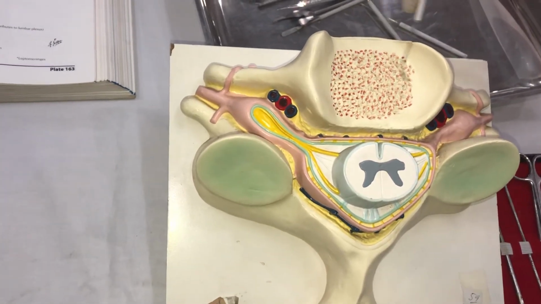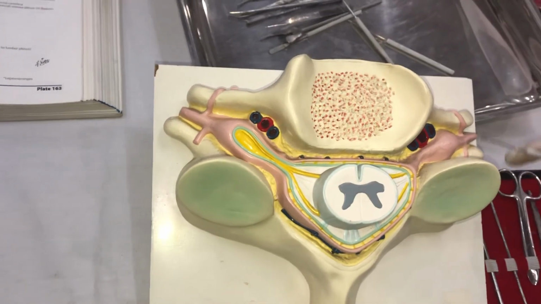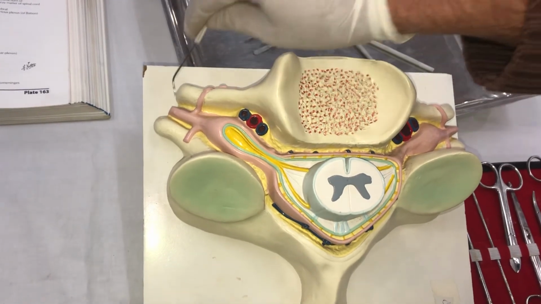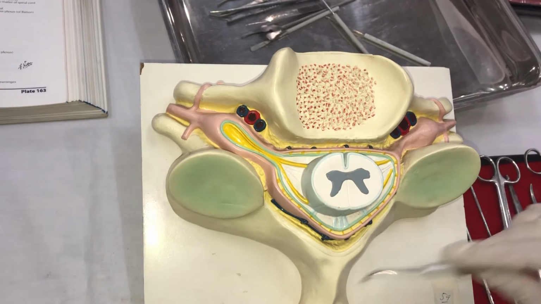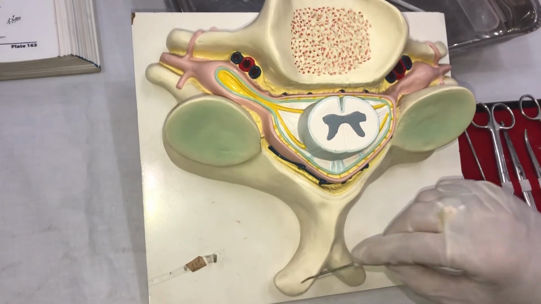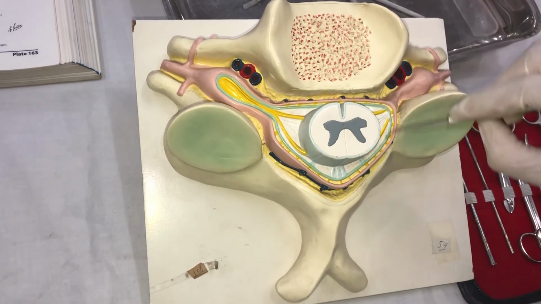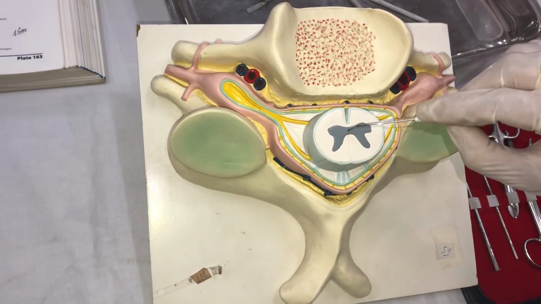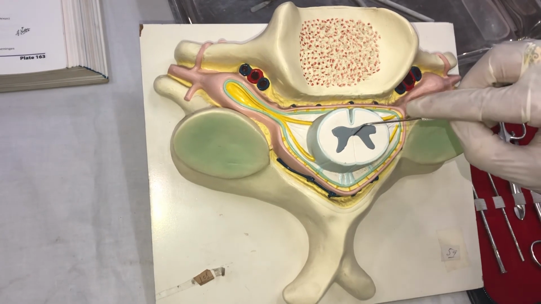Once again: body raised from side to side, then transverse process, bifid, with anterior tubercle and posterior tubercle, and the foramen transversarium in it. Superior articular facets, inferior articular facets, and then the spinous process, bifid, and laminas. Then we have the spinal cord: white matter, gray matter, anterior horn, posterior horn, central canal or spinal canal, then anterior median fissure and posterior median sulcus.